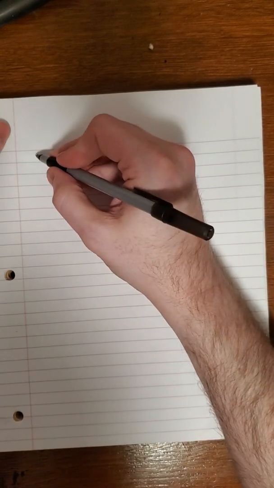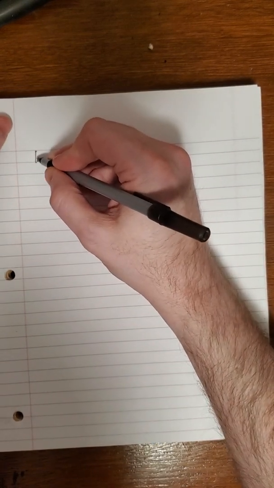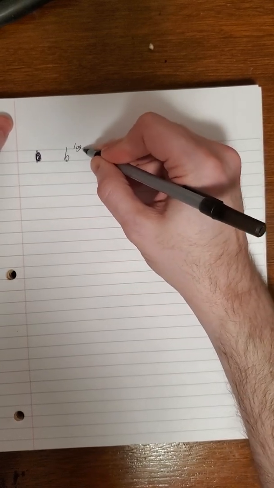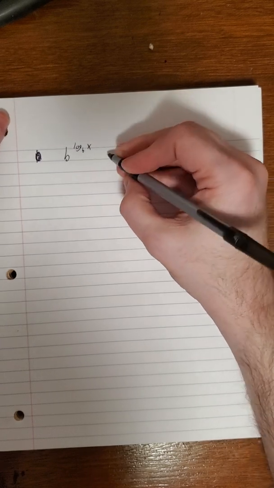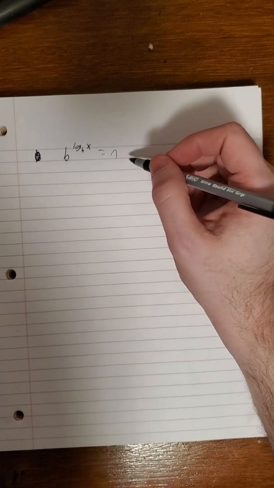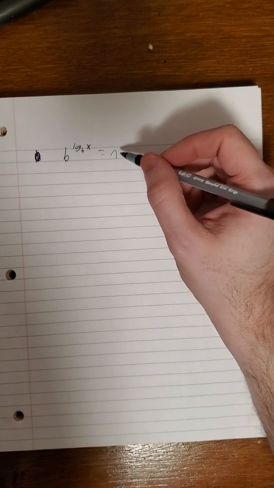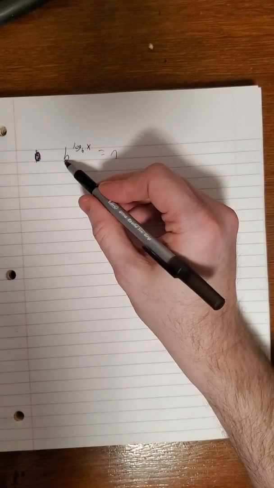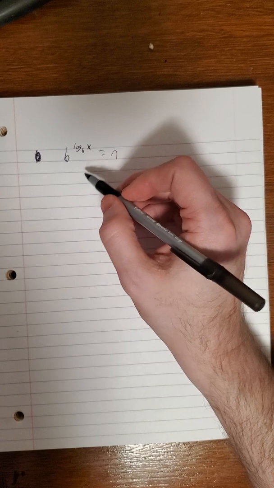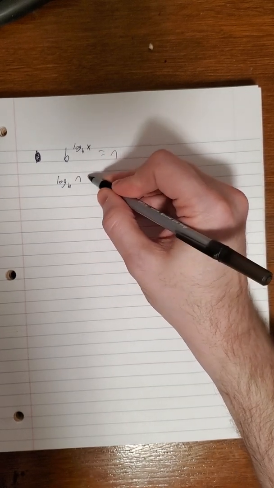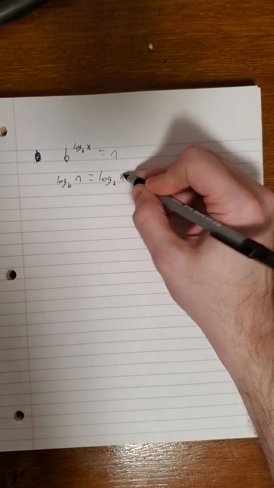Okay, so one more handy little tool to have. We'll do b to the log base b of x. Again, we'll temporarily let that equal n. If I switch that over to logarithmic notation, because technically we are in exponential notation, I have a base to a power, then the log base b of n equals the log base b of x.